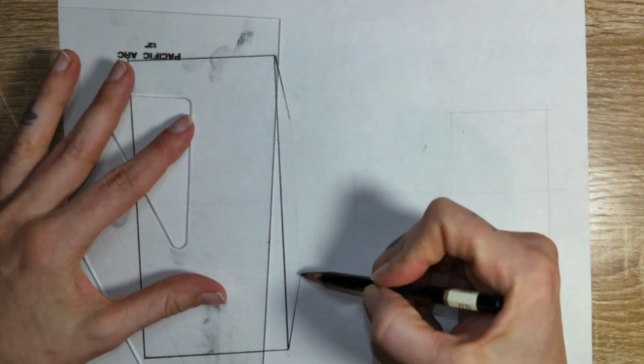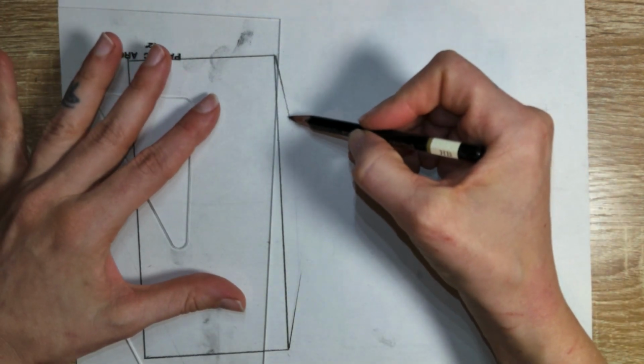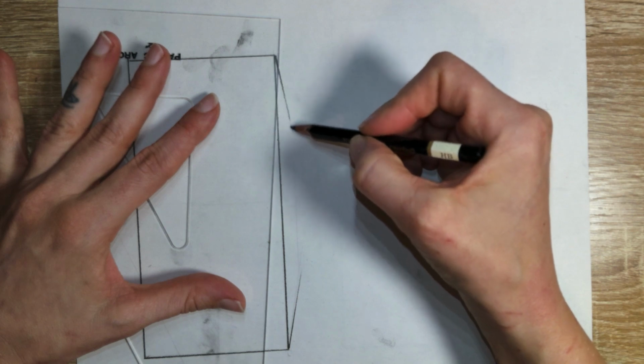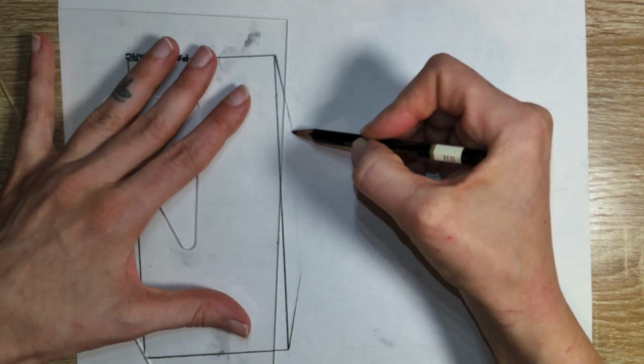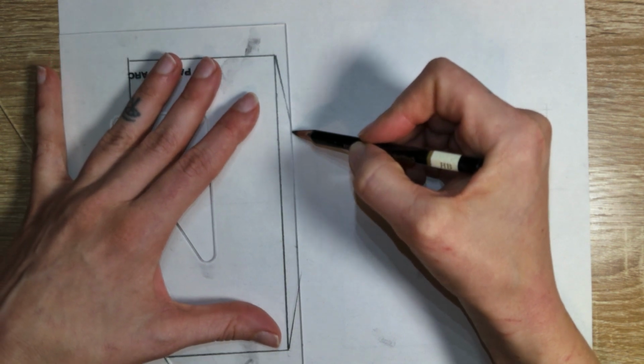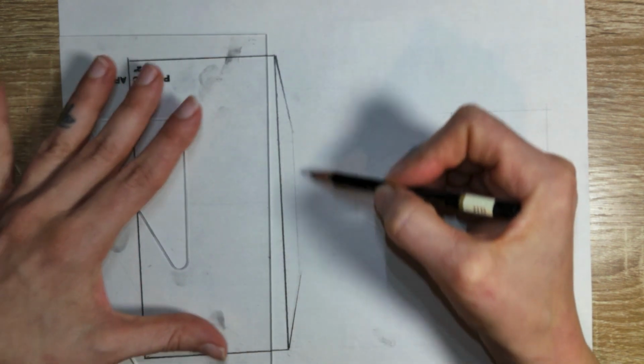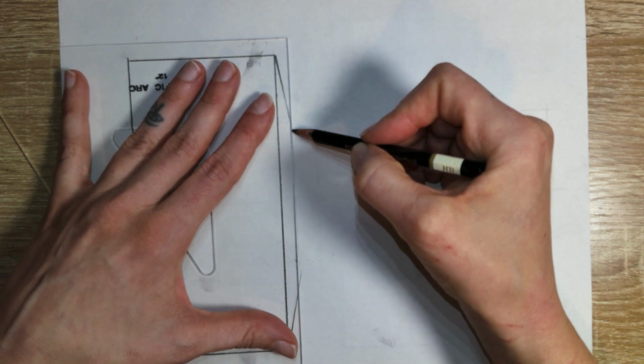And then this line that is connecting them would be the same tonal value as these farther reaches. So maybe even starting a little lighter and then building up.